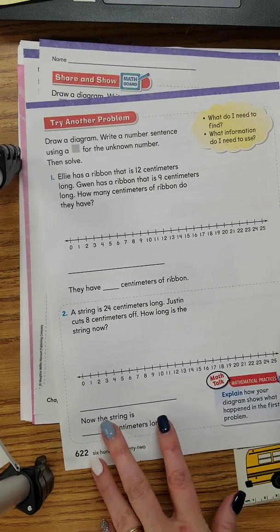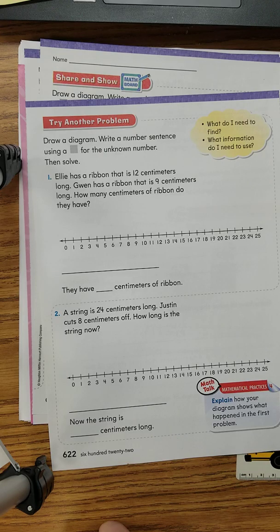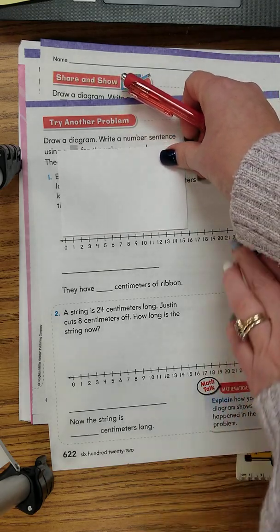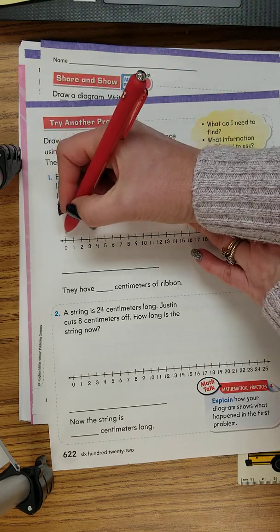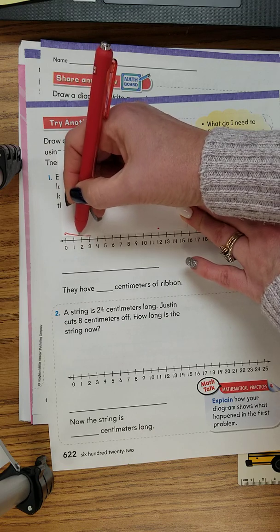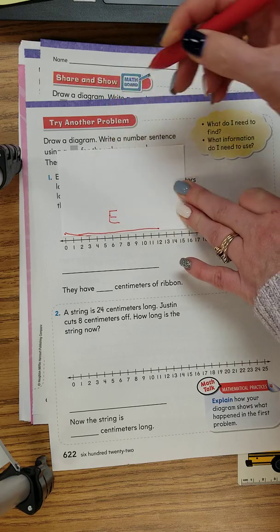Let's look at number 1 on the back side about Ellie. Ellie has a ribbon that is 12 centimeters long. Gwen has a ribbon that is 9 centimeters long. So how many centimeters of ribbon do they have? Okay, well, we know that Ellie has 12. So I'm going to use my card, but let's draw Ellie. Ellie had 12, so I'm going to put a dot at the 12, and I'm going to connect. And that is Ellie.